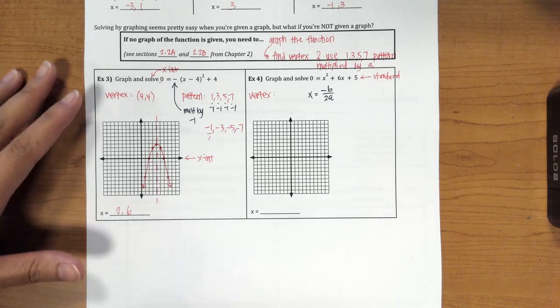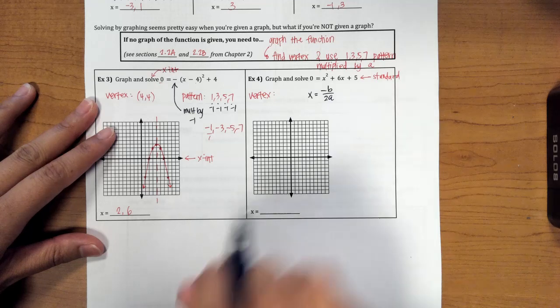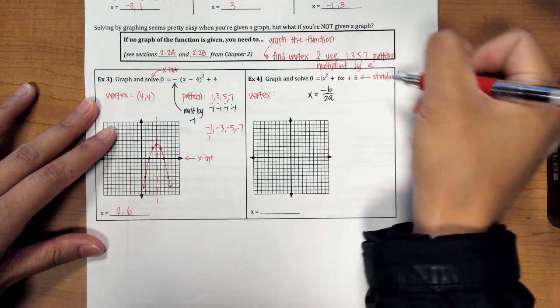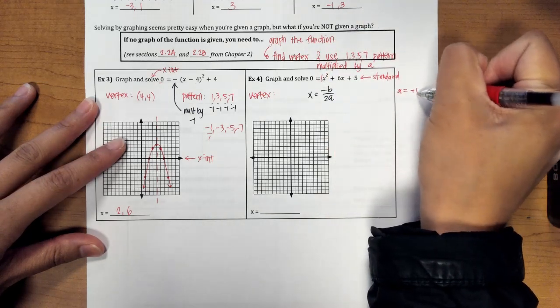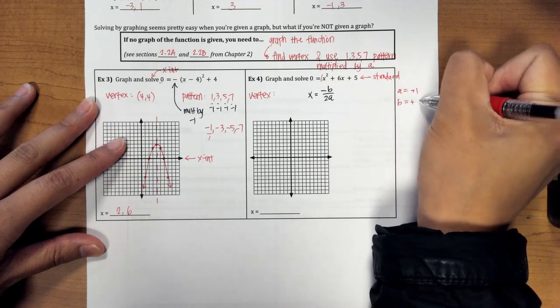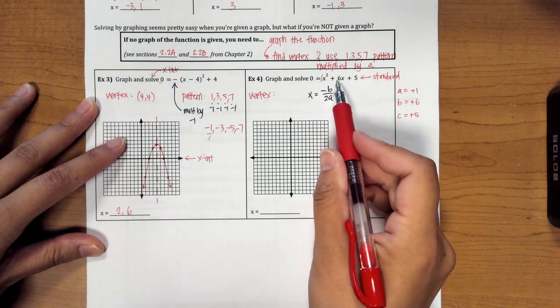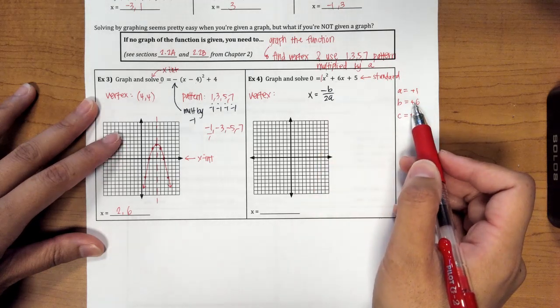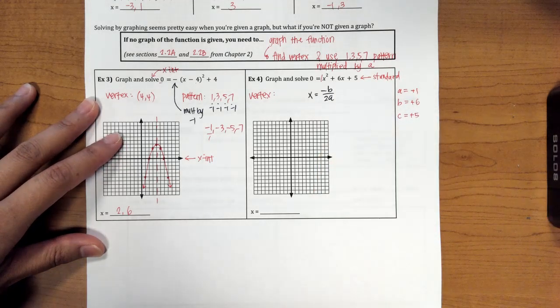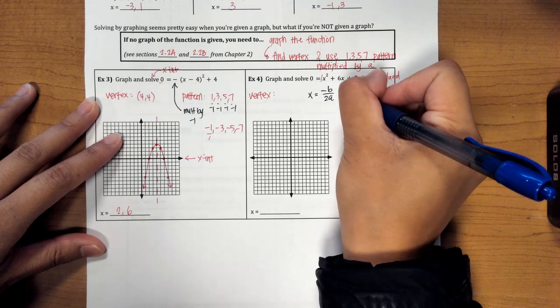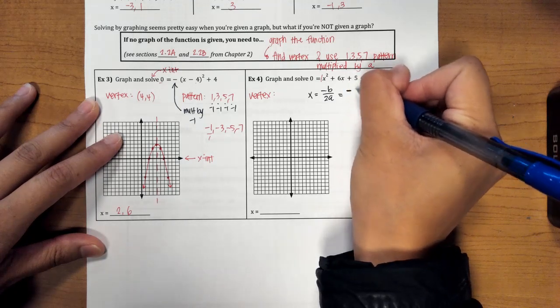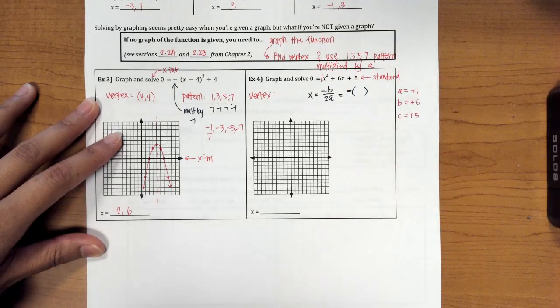Okay, now here's where you want to be really careful. Okay, so a is, in this case, 1, positive 1. B is positive 6, and C is positive 5. If this was a -6, you would have to write -6 here. Okay, now please, please, please listen to me when I do this. You are always going to have a negative and plug in using parentheses, please.